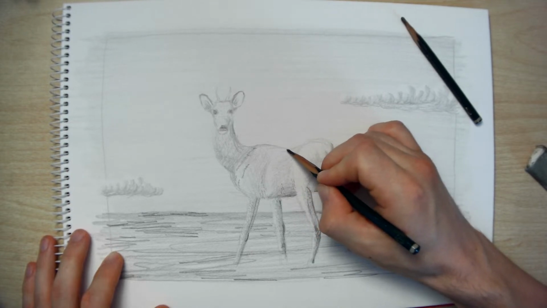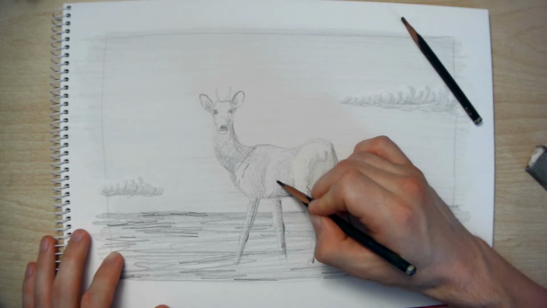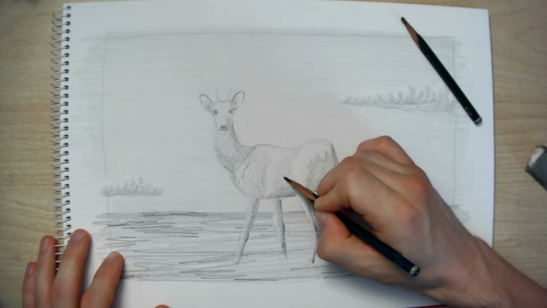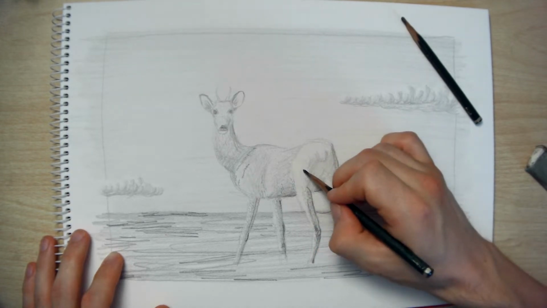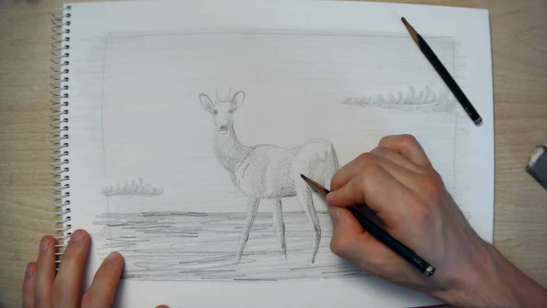Just filling this entire area up with a couple of invisible hairs.